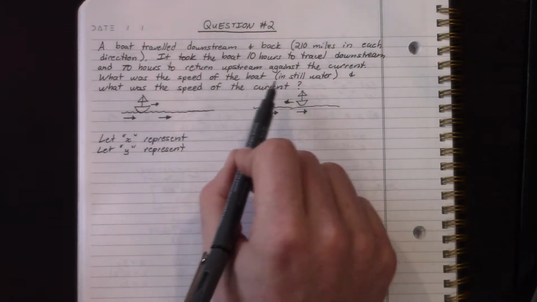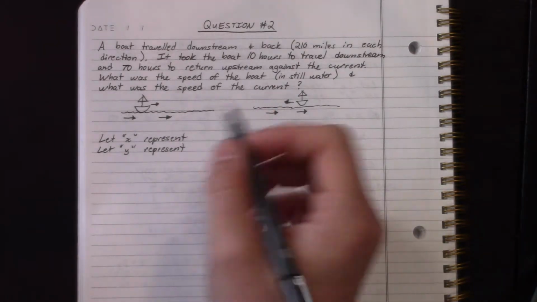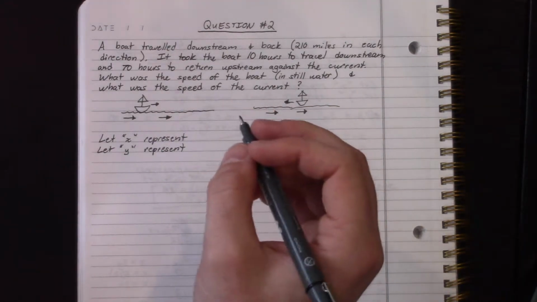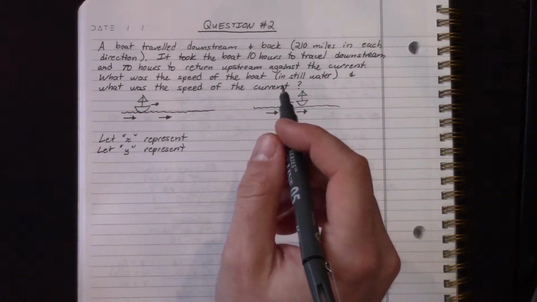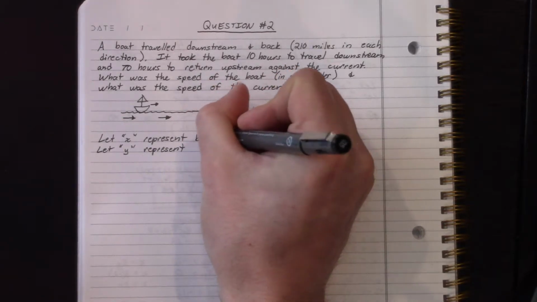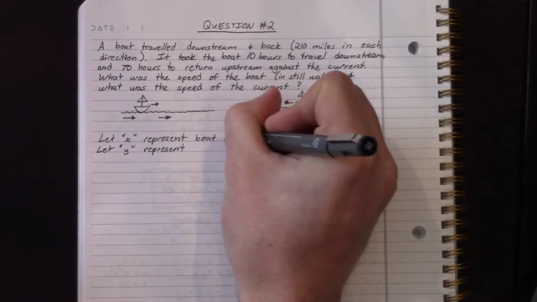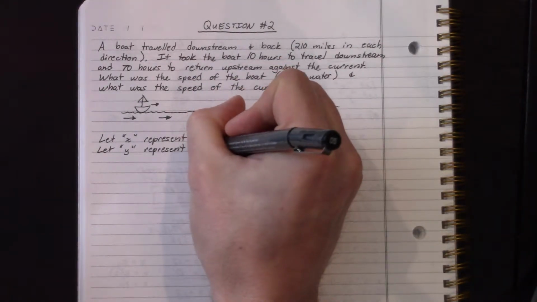What was the speed of the boat and what was the speed of the current? So it doesn't get much more obvious than that. Let x represent, it doesn't matter which one you choose, the boat speed. And let y represent current speed.